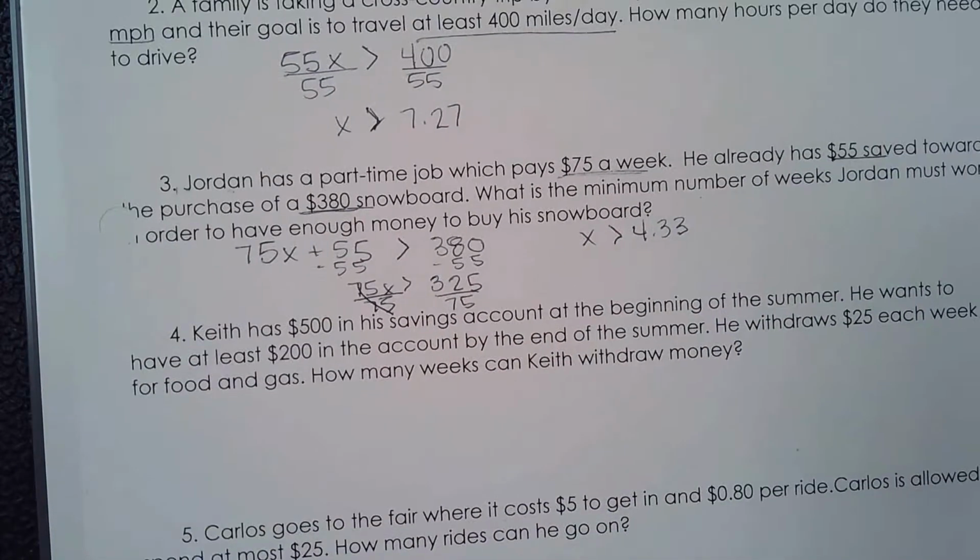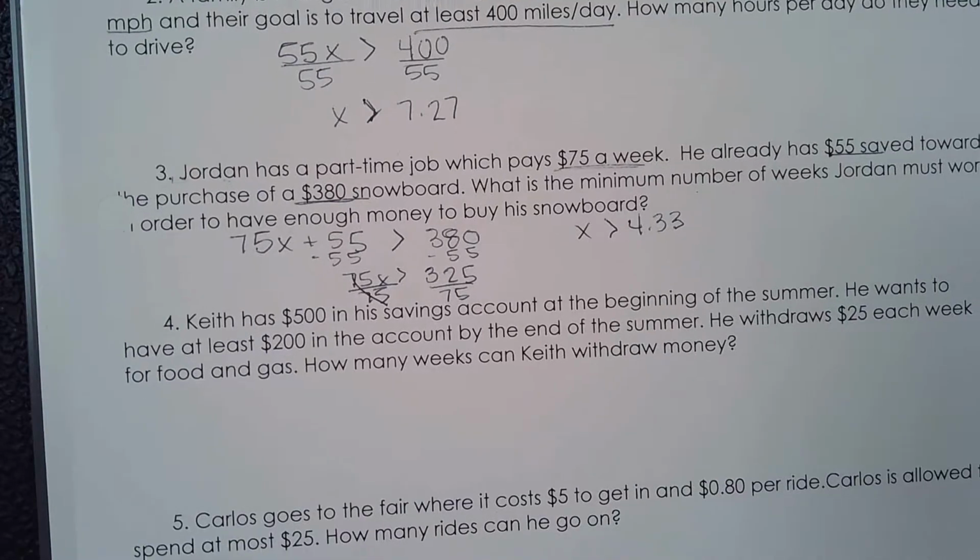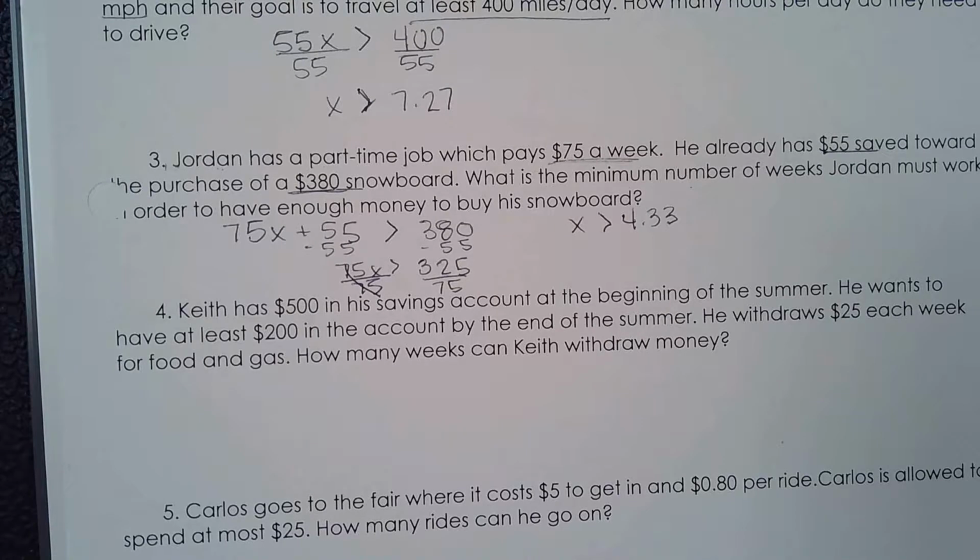All right, so what was X for this problem? Number of weeks, right? So when you go to your job, can you tell them, I only want to work 4.33 weeks? Will they let you do that? Are most places going to let you work 0.33 of a week? No. So what are we probably going to have to do? Can we work 4 weeks or do we need to round up to 5? Why do we need to round up? What do you think?